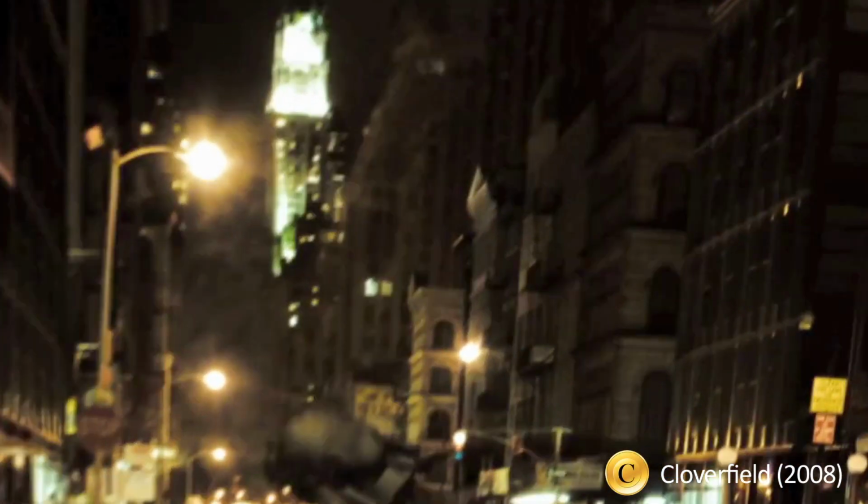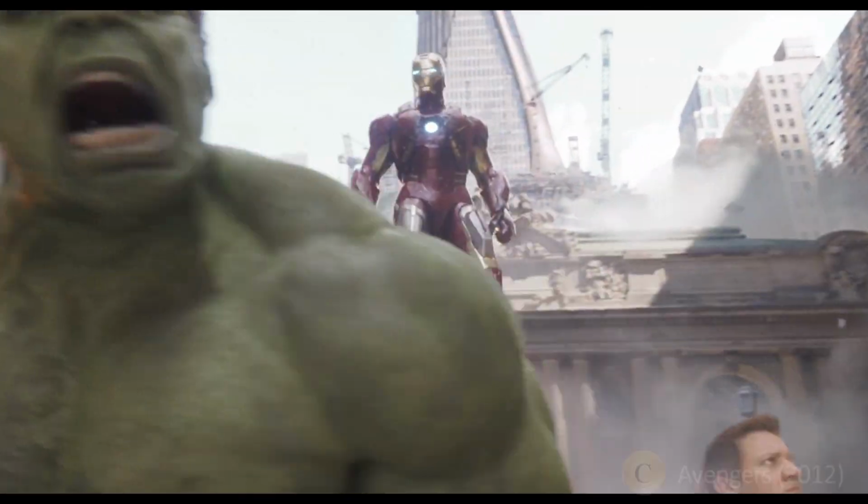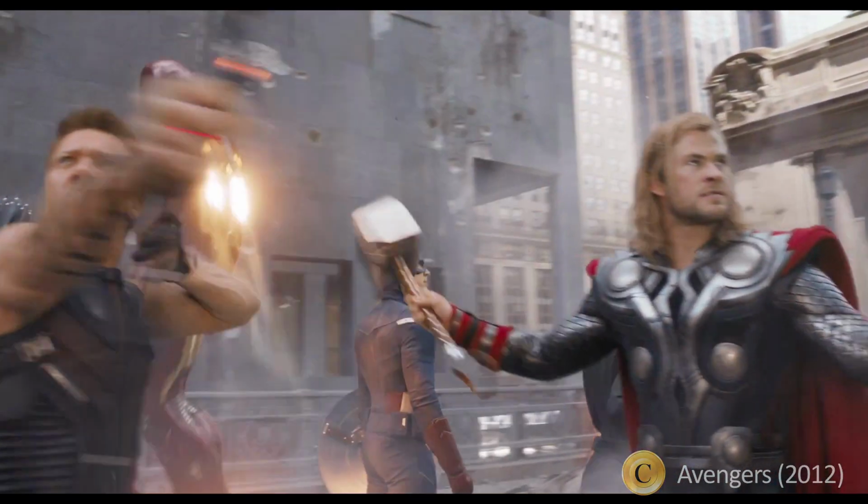In the movie Cloverfield, the monster uses the head of the Statue of Liberty as a bowling ball. The latest movie to showcase the city's destruction is The Avengers. But why New York? The answer, it seems, lies in economics.